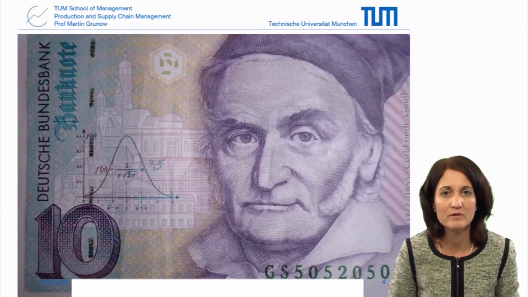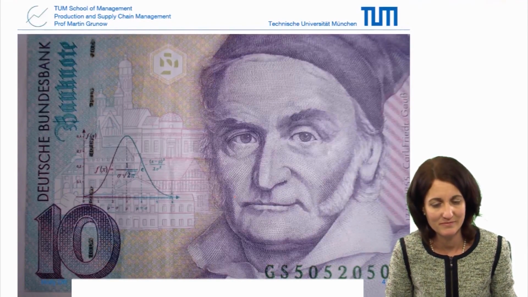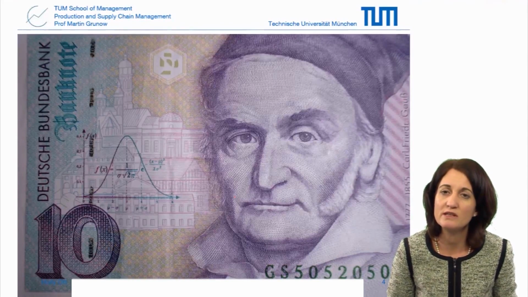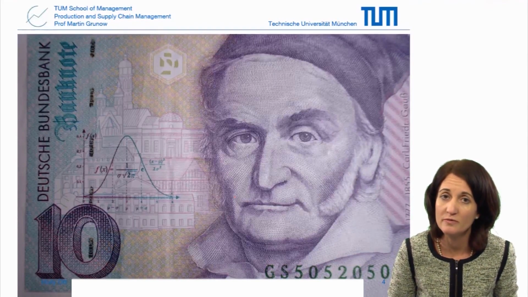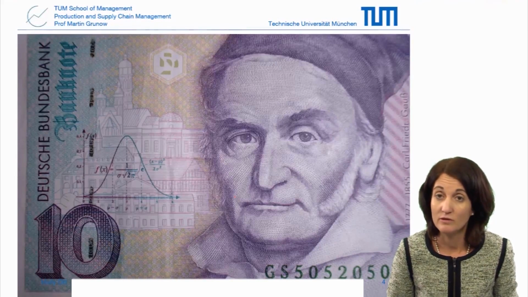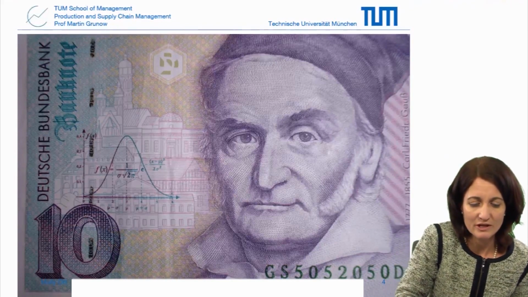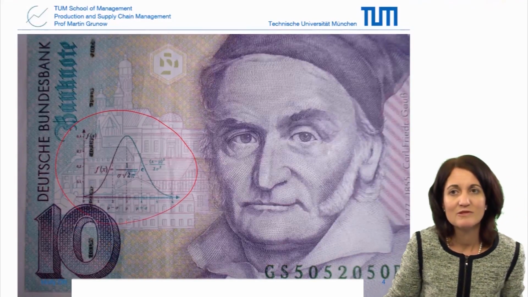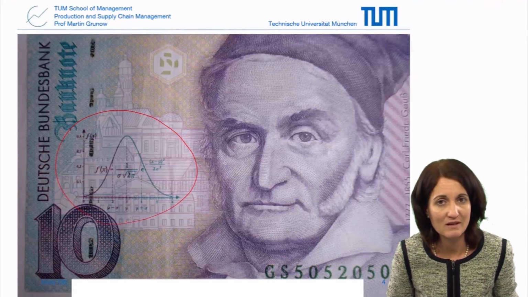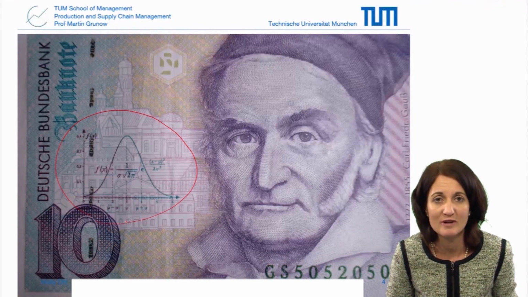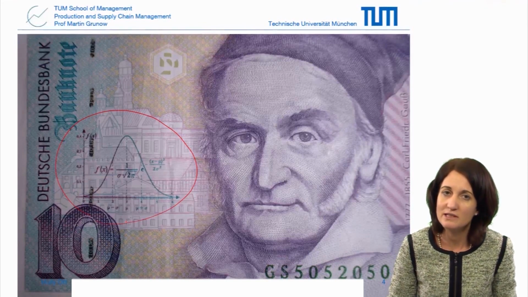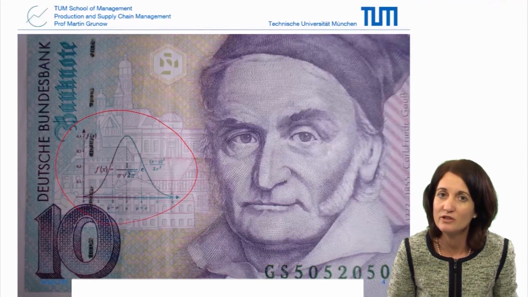Now, do any of you recognize this currency? This is a photo of the Deutschmark, the German currency until 2002, when it was replaced by the euro. And here we see a picture of Mr. Gauss, the mathematician who, if you look carefully, came up with the equation for the normal or the Gaussian distribution. And it's so important that it was on the number 10 Deutschmark. He developed this formula in the early 19th century, although scientists had already noted for a long time that many natural phenomena had a symmetric distribution.